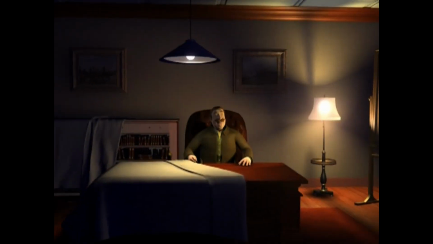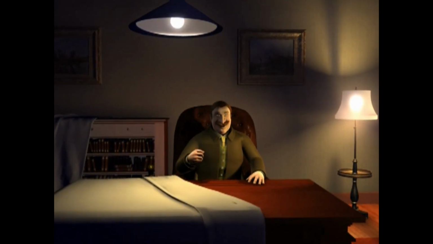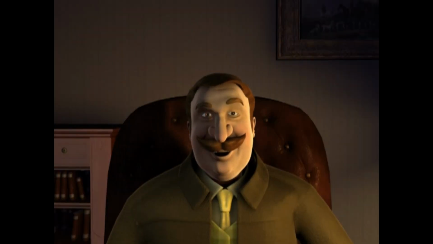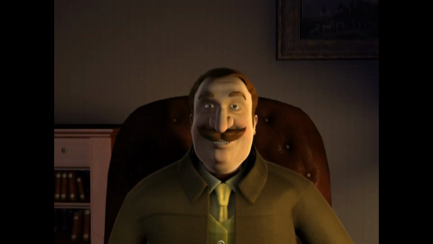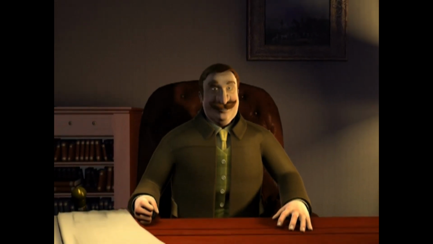Jolly good hockey sticks, the power is back on. That butler knows his way around a utility box. Bully for him. You can talk now to the butler at your leisure.